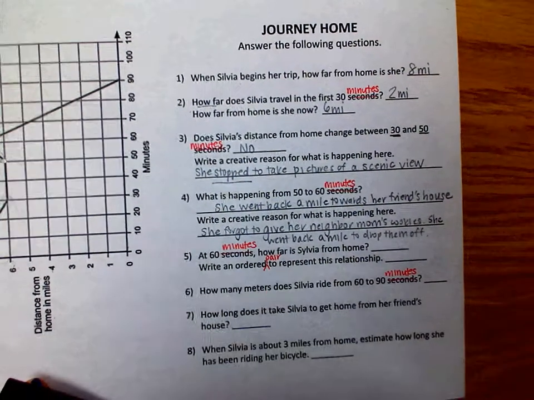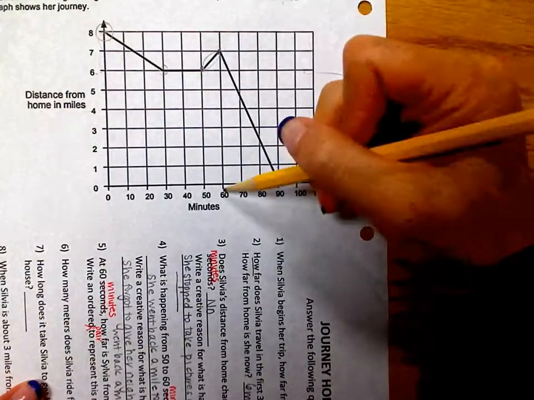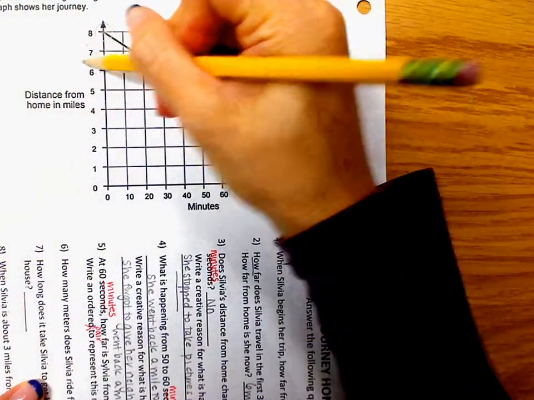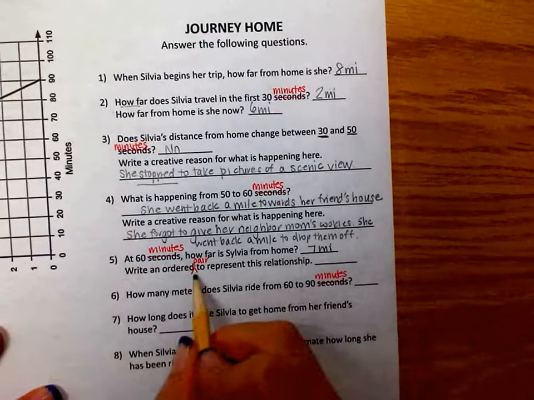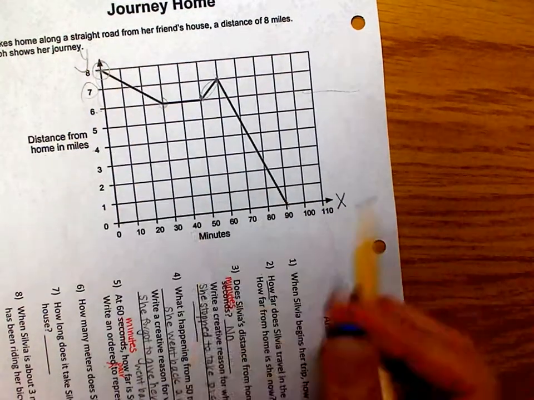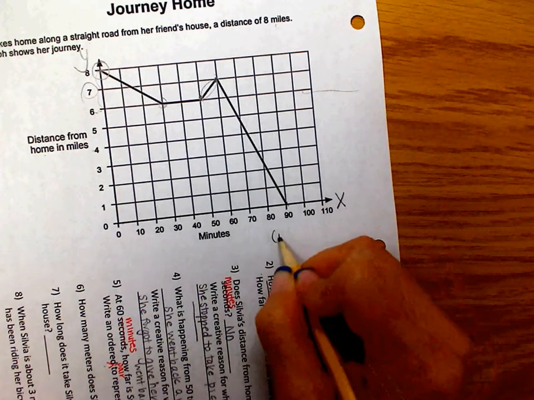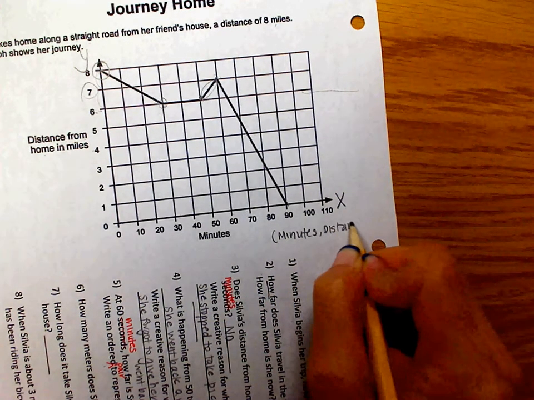Number 5, at 60 minutes, how far is Sylvia from home? So at 60 minutes, she's 7 miles from home. Write an ordered pair to represent this relationship. Well, this is your x-axis and this is your y-axis. That doesn't change. So you got to write the x before the y. So we need to put minutes before the distance, okay? Because the minutes represents the x-axis.